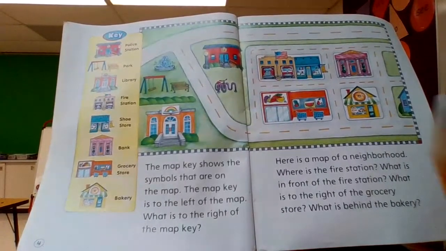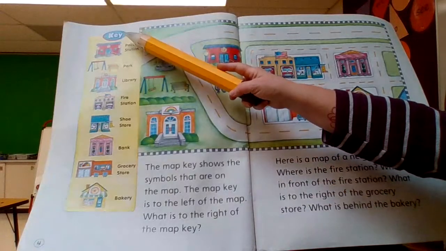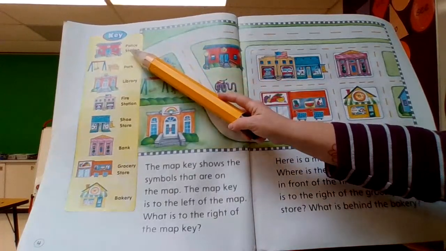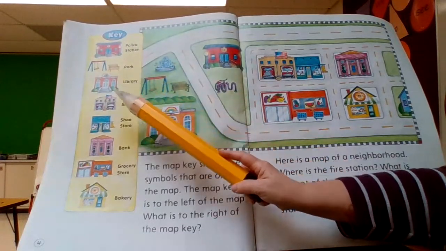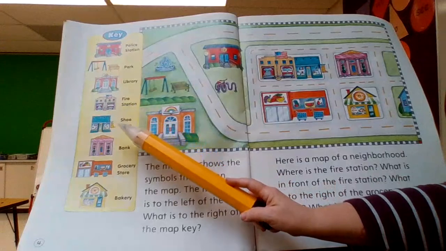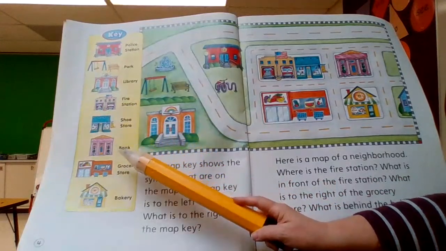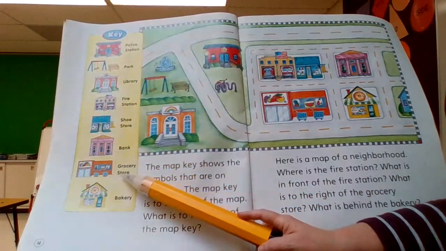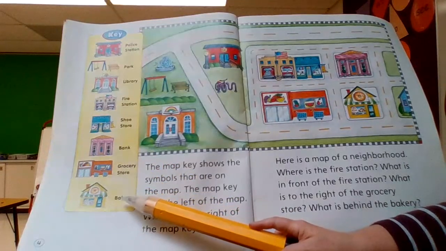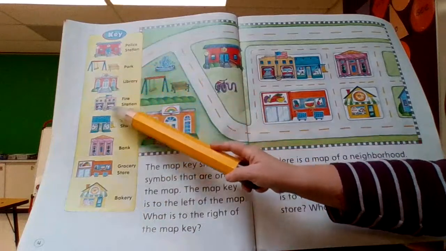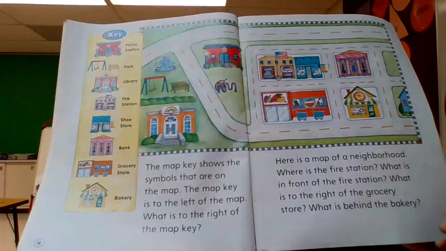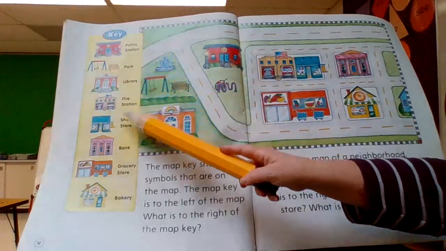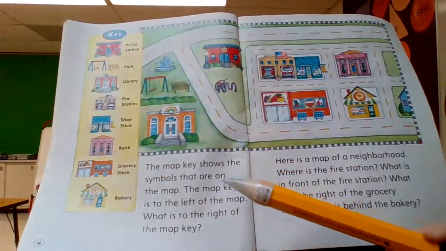All right, our key is over here, and we have the police station, the park, the library, the fire station, the shoe store, the bank, the grocery store, and the bakery. So all of those things are over here, but they use pictures. Over here in the key, they use the words.